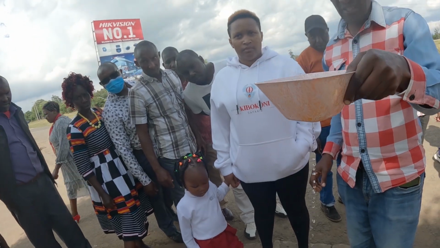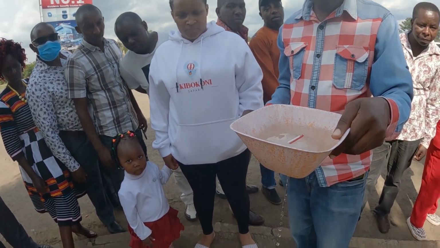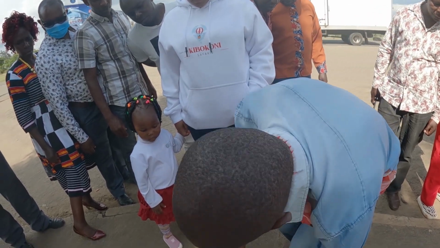So this is the south and this is the south. Now we are going to the equator and see what happens. Let's see exactly what happens on the equator.